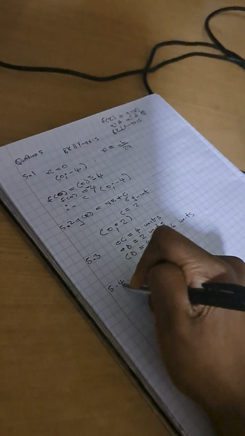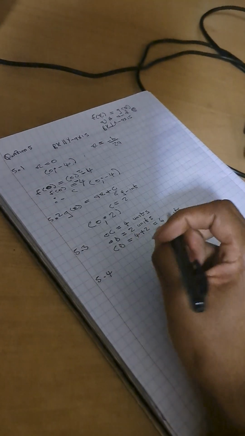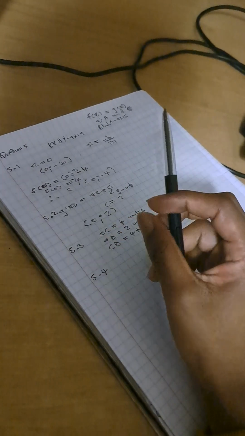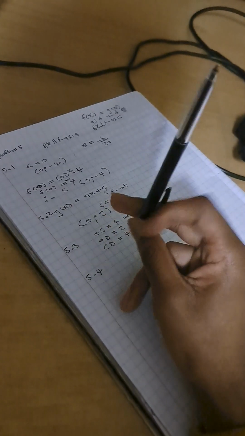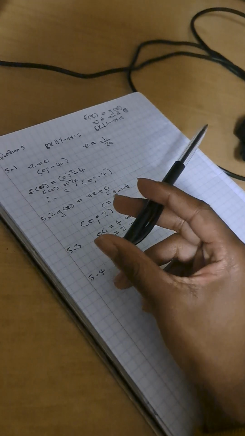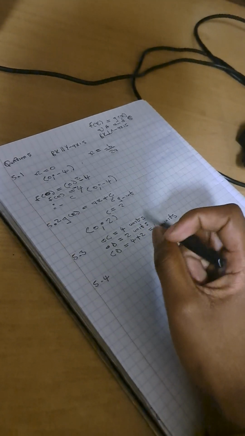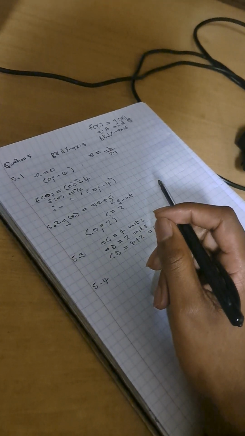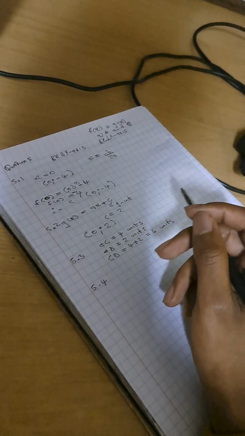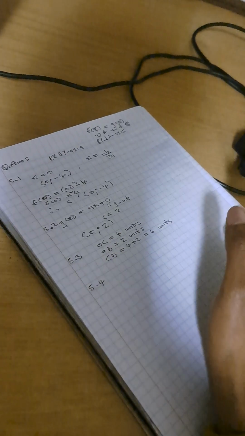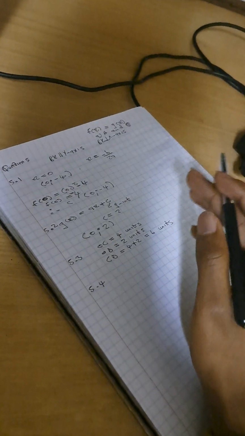So 5.4, calculate the coordinates of B. Right. Quite simple. What do we know about B? B is actually the roots. B and A are the roots of the parabola. B and A are the roots, x-intercepts, or zeros of the parabola.